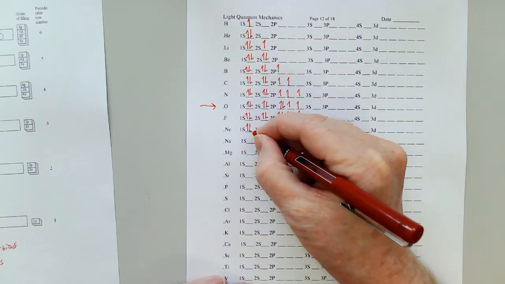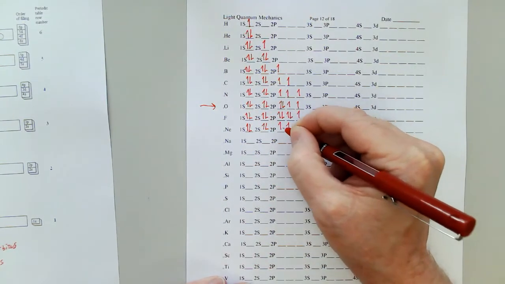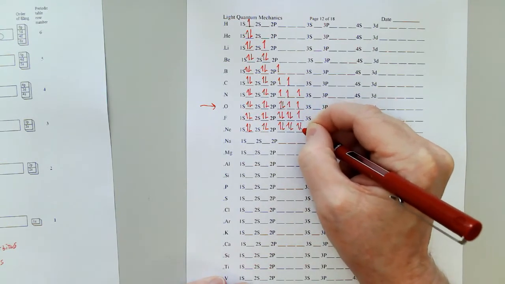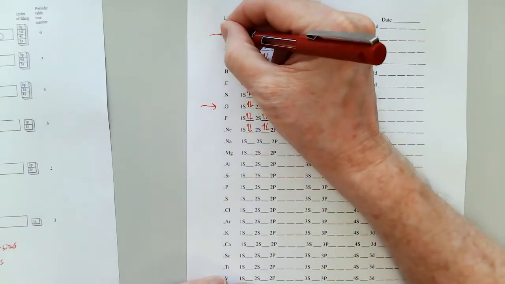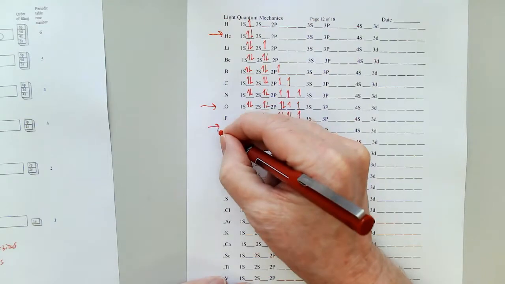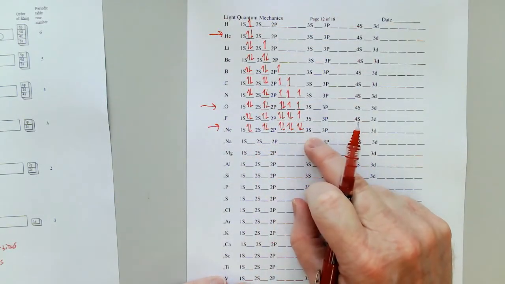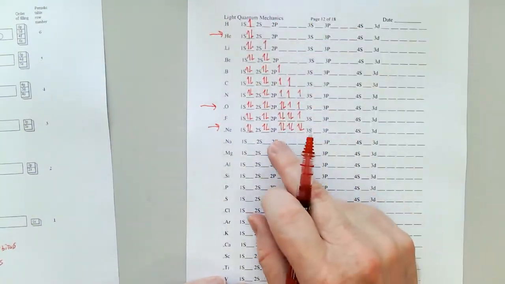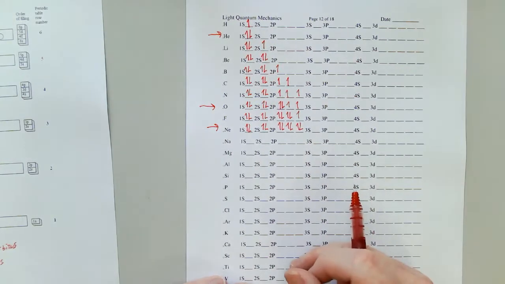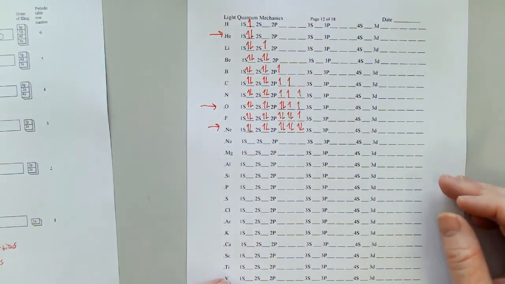Now, neon: spin up, spin down, spin up, spin down, spin up, up, up, and then down, down, down. And what you're going to notice here is that helium and neon are both noble gases, and they both have completely filled valence shells. Their outermost shell, the 1s is the outermost here, and the 2s and 2p are the outermost here. Those are completely full, which means they are very stable.